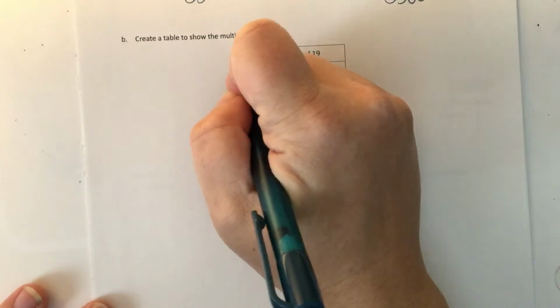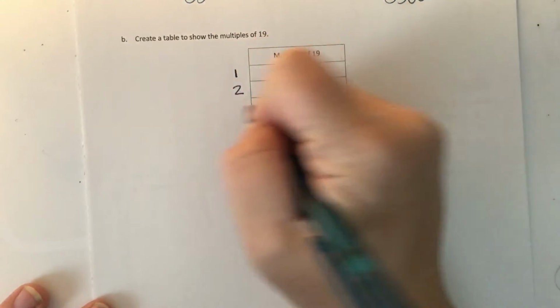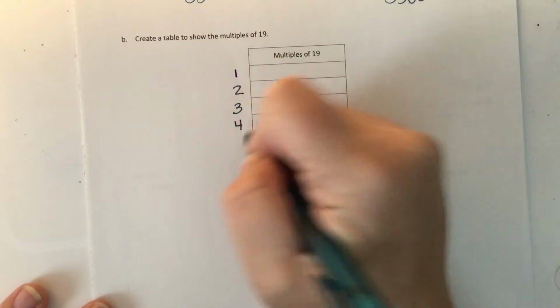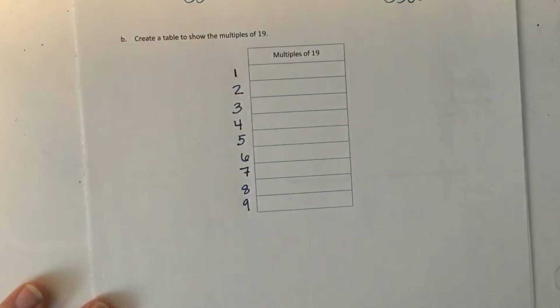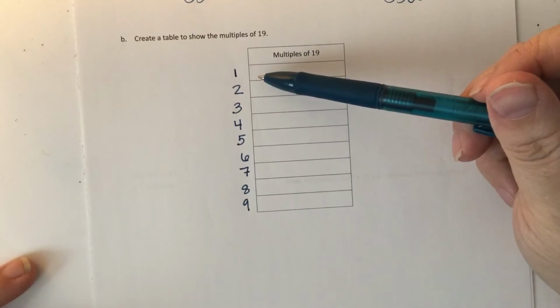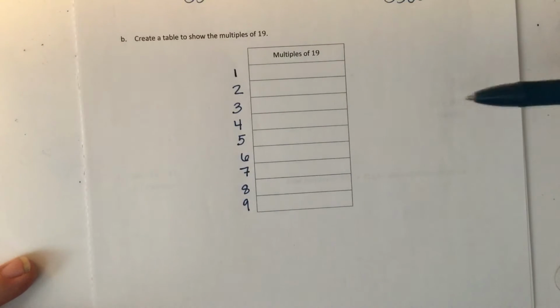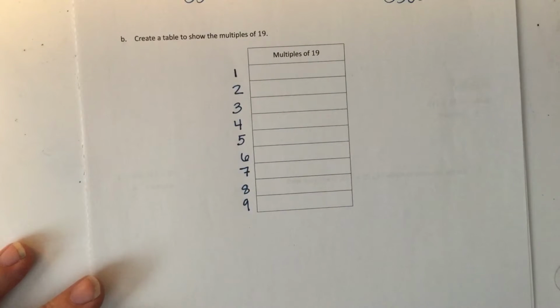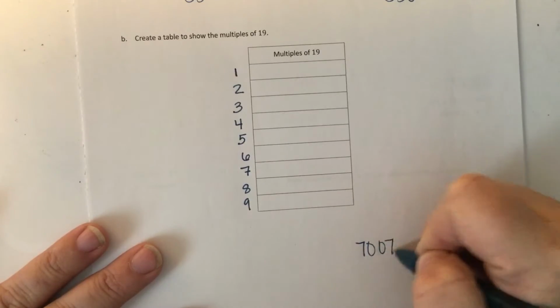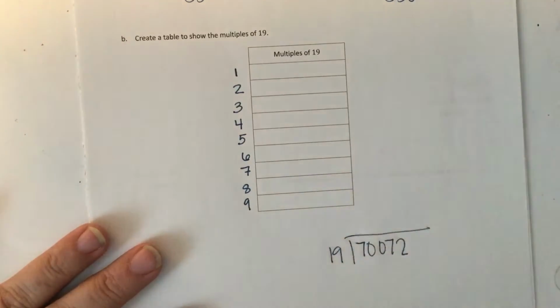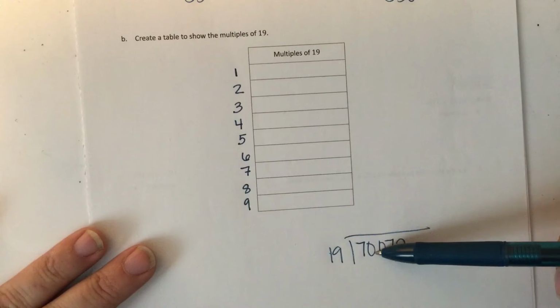So this is going to be our 1, okay? Our 2, 3, 4, 5, 6, 7, 8, 9. Why do I go to 9? Well, I'll tell you. Because when I go up to 10, then I start another digit with my standard algorithm, okay? So if you think about it this way, I have 70072 divided by 19, right? So how many times does 19 go into 70?